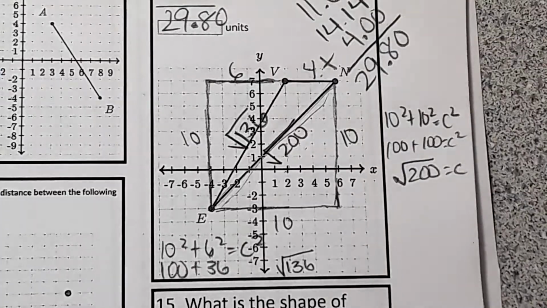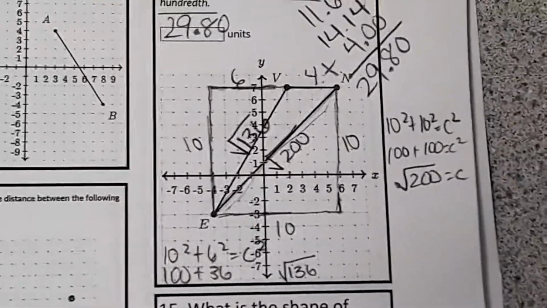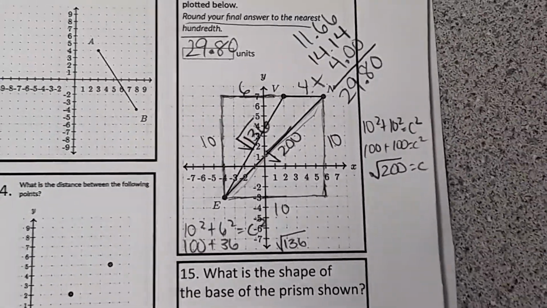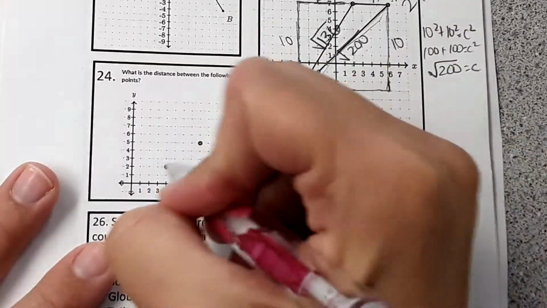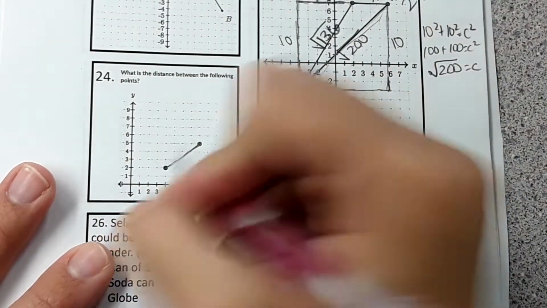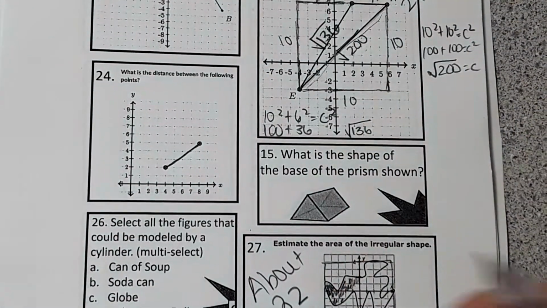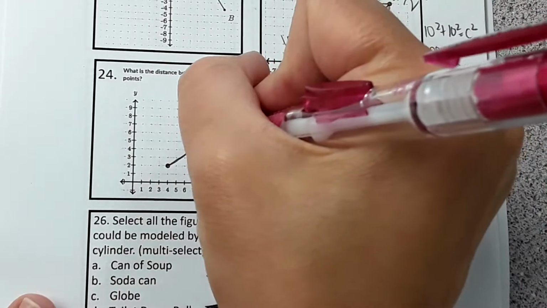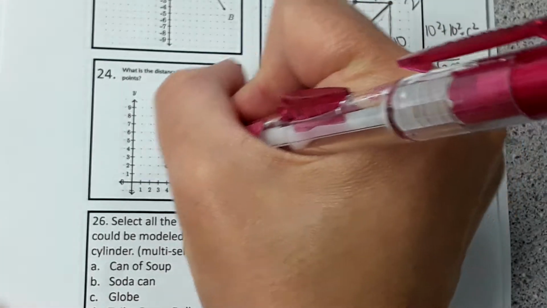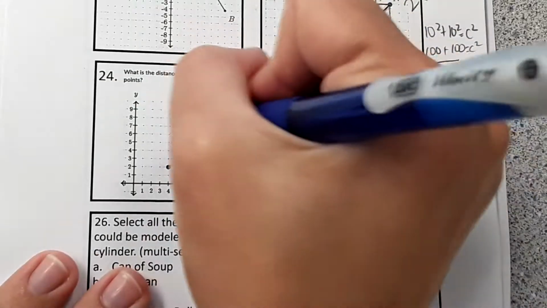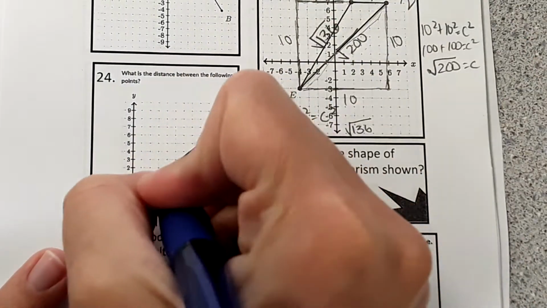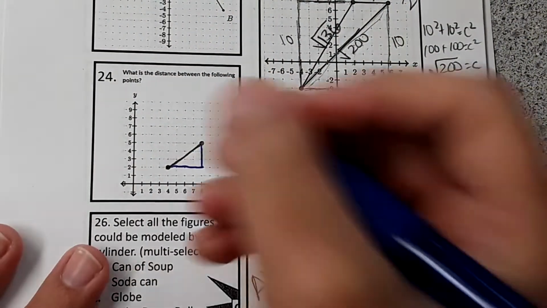Okay, next one. Logan, 24. What is the distance between the following points? For this, you could use distance formula, but again, I prefer not to write it all out. I'd prefer using Pythagorean theorem. So I need to find the length of this line, the distance between those 2 points. So I'm going to sketch out a right triangle and then use Pythagorean theorem.